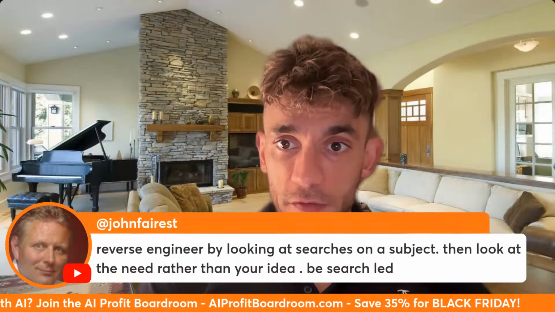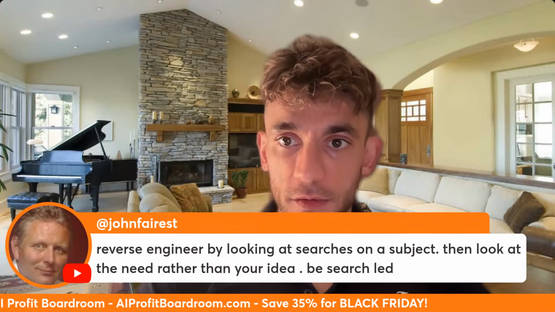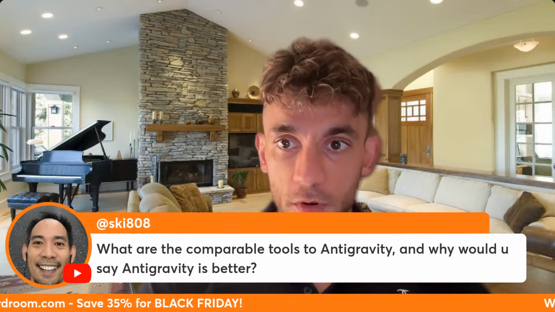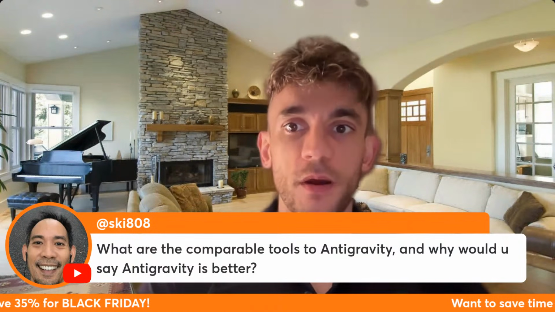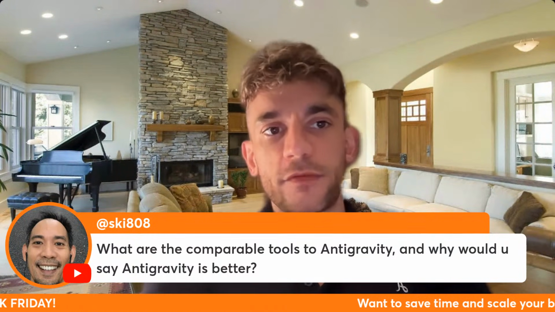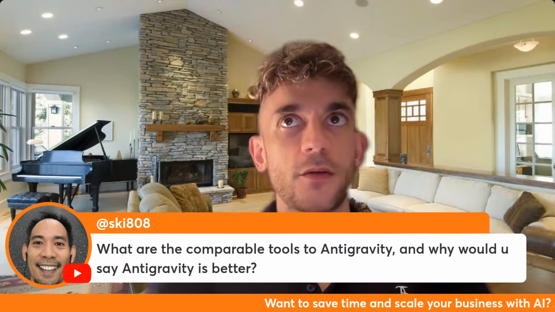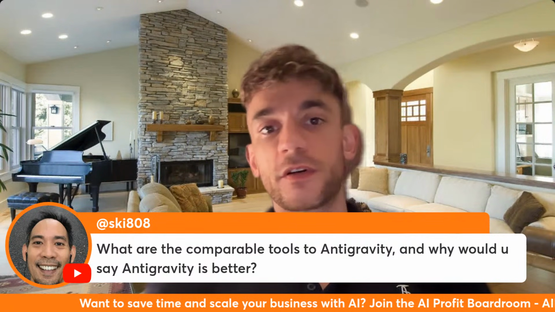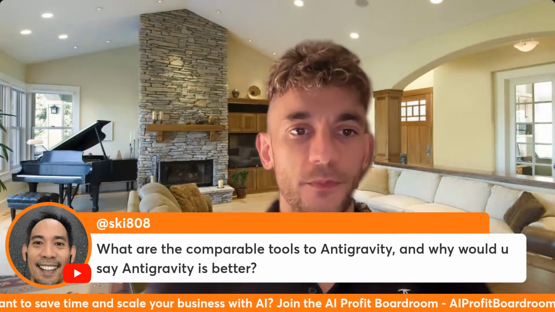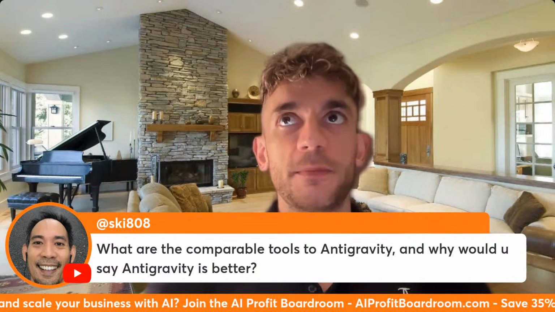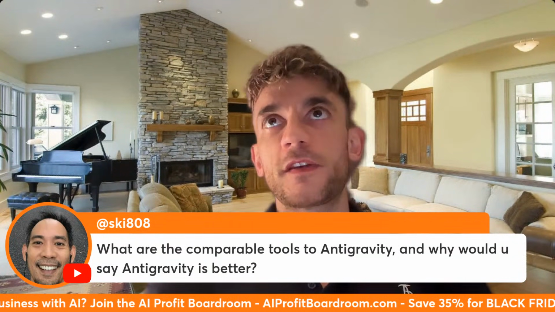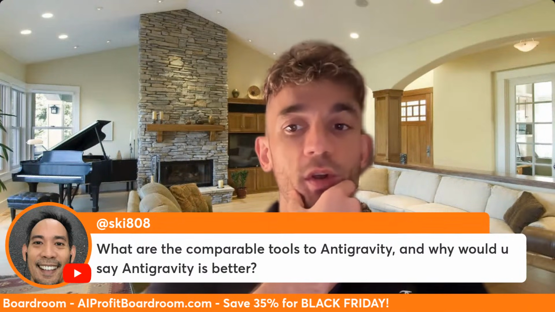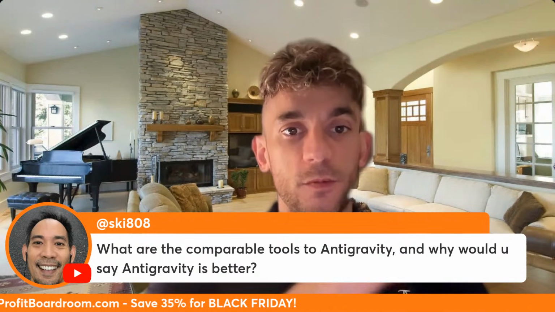John says, reverse engineer by looking at searches and a subject, then look at the need rather than your idea, by search led. Okay. What are the comparable tools to Antigravity, and why would you say Antigravity is better? So Antigravity is completely free right now, and also it's using Gemini 3.0, so that's why it's really good. Also, it's got an agentic browser built with it too. So that's 3 big benefits right there. What I would say the downfalls are is that there's token limits, right? So you can see today, for example, we've hit the limits 3 different times, which is not great.